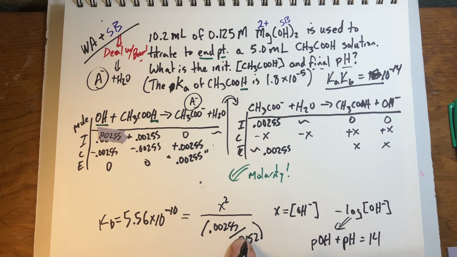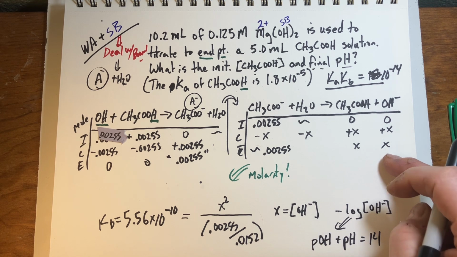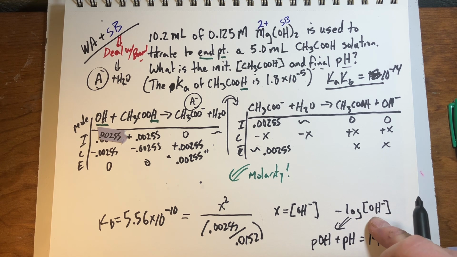And we've done that. But now you can solve for X. X is your hydroxide concentration. Take the negative log of X, and that gives you your pOH, and then just subtract that from 14, and you'll have your pH.